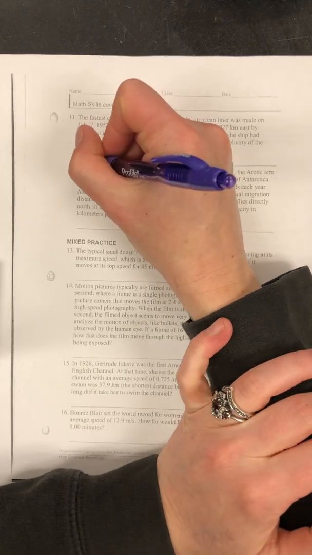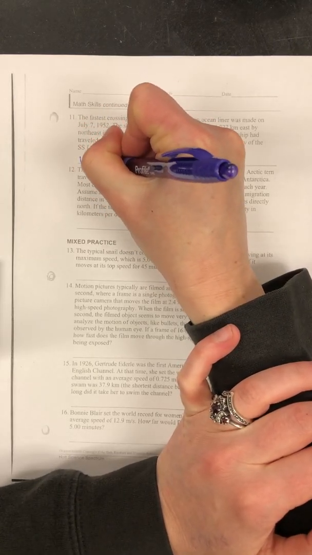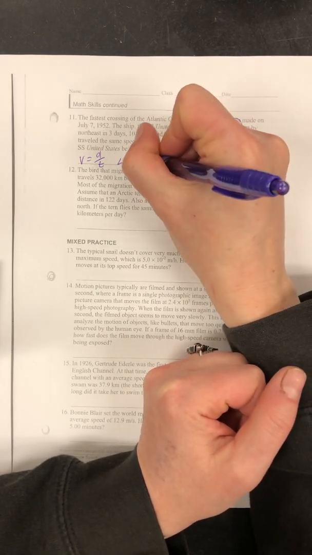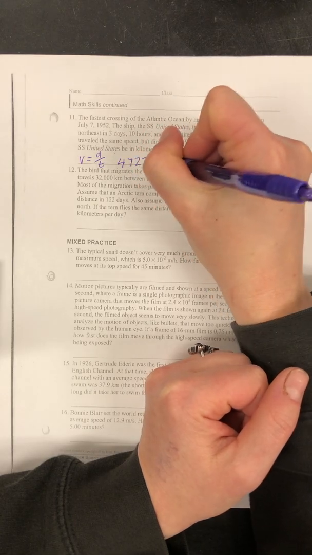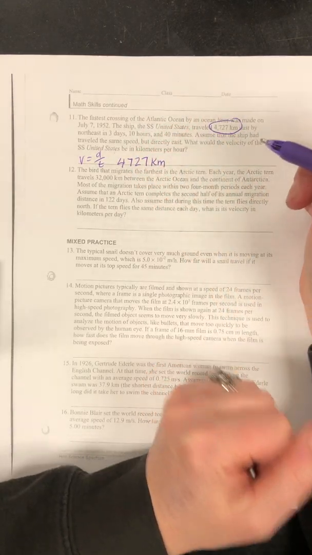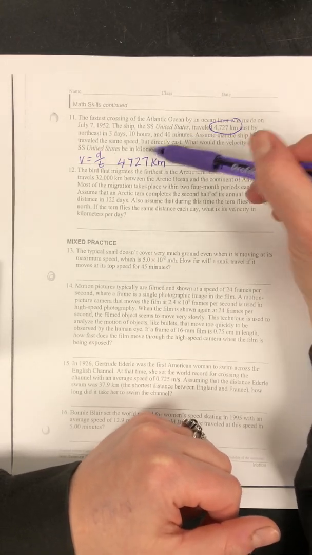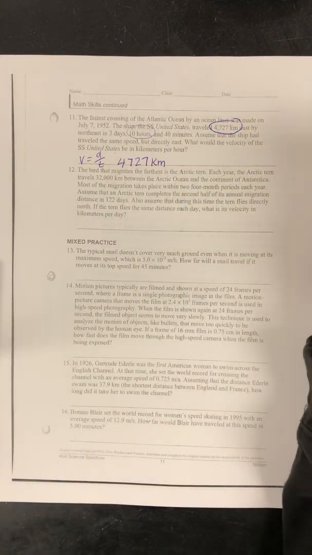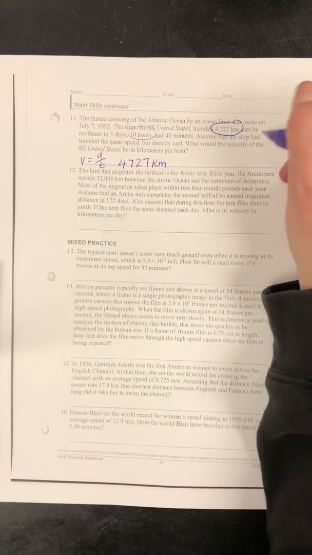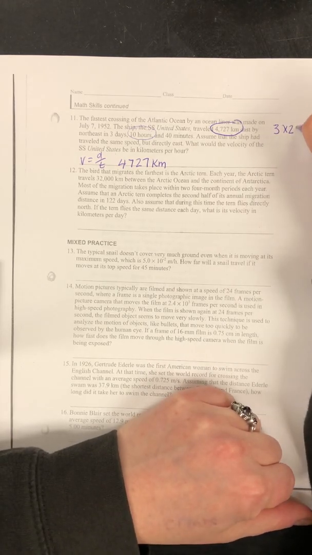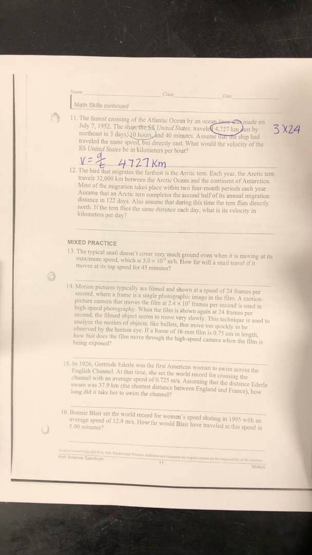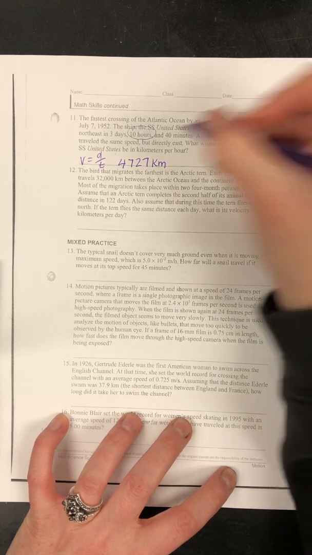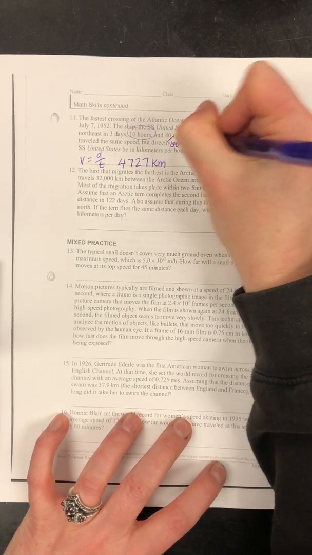All right, so we're looking for speed or velocity. So we know that velocity is distance over time. So the distance is 4,727 kilometers. The time, it wants it in, remember it said kilometers per hour. So we're going to have to convert all these to hours. So we're going to take the 3 days and convert it into hours. So that'll be 3 times 24, which is going to give us 72 hours. And then we're going to convert those 40 minutes to hours by dividing it by 60.